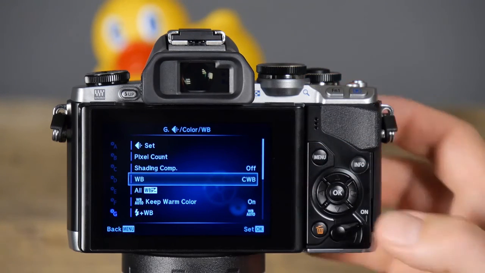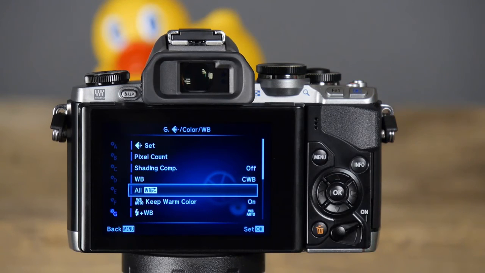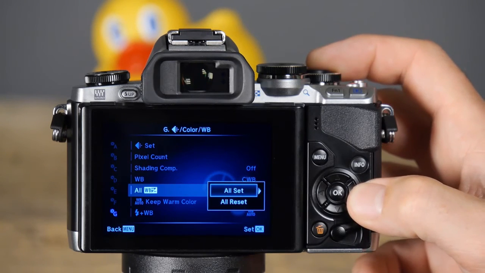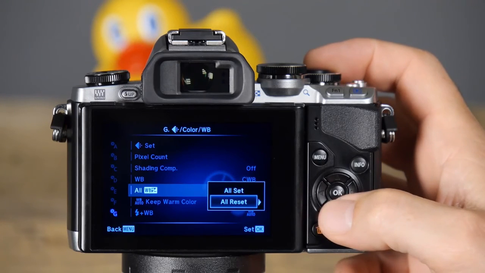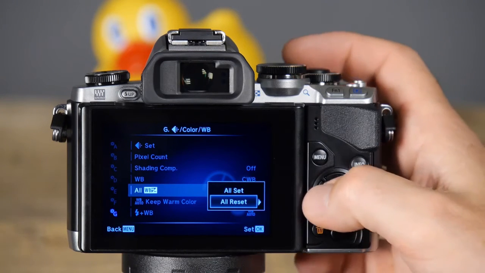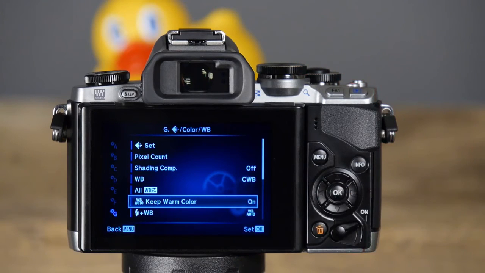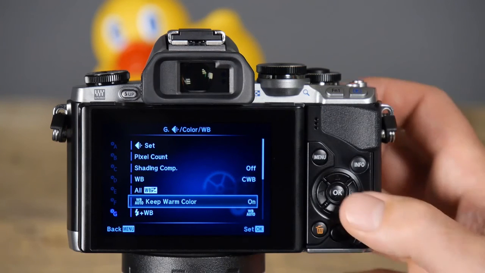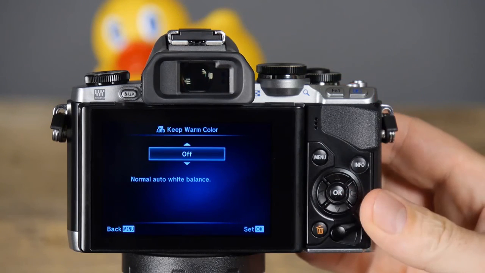The next menu item is All White Balance Compensation, which will allow you to have the camera use the same white balance compensation setting in all white balance settings except Custom White Balance. Choose All Reset to set the white balance compensation back to 0 for all white balance settings except Custom White Balance. Next, there is Auto White Balance Keep Warm Color. When enabled, Keep Warm Color will keep the warm lighting colors in the Auto White Balance setting. If you'd like to eliminate the warm color tones in Auto White Balance, select Off.